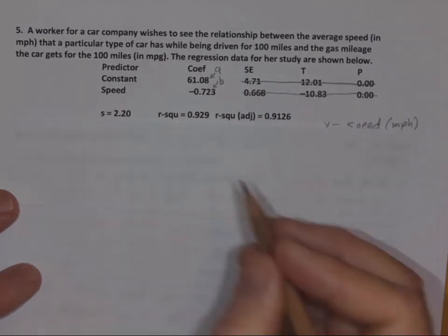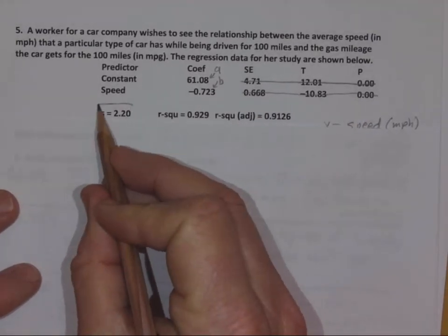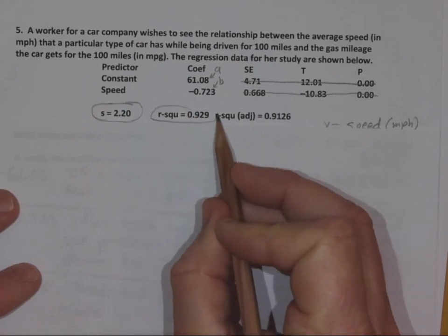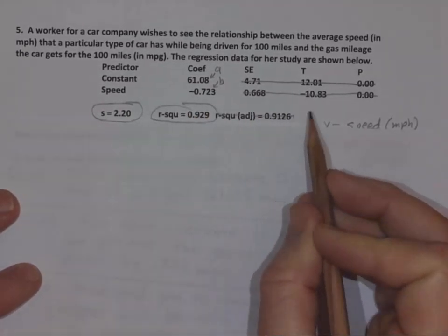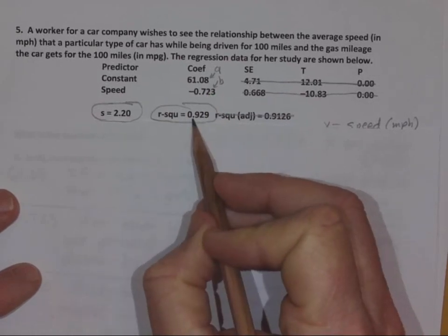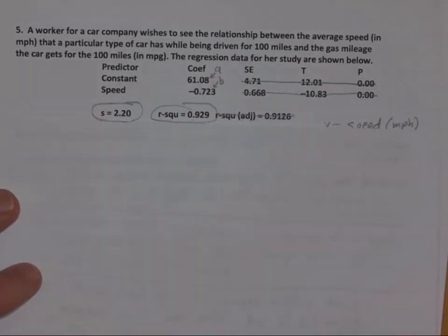All right, but this is an important number. That's the standard error about the line, s. We'll talk about that. There's r squared. That's a very important number. We'll never use r squared adjusted. So it's these four numbers you've got to be able to understand. You have to be able to describe them in context. That very much could be on the exam this year, big time.